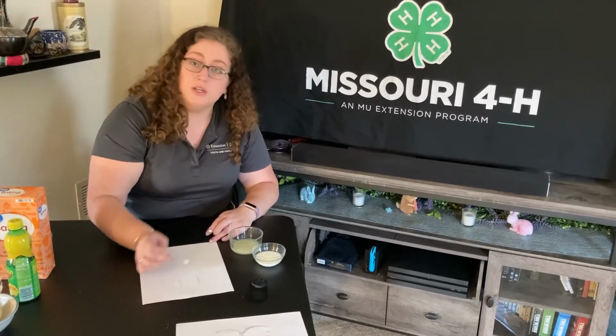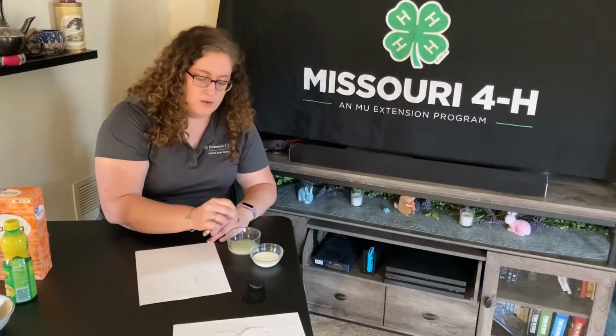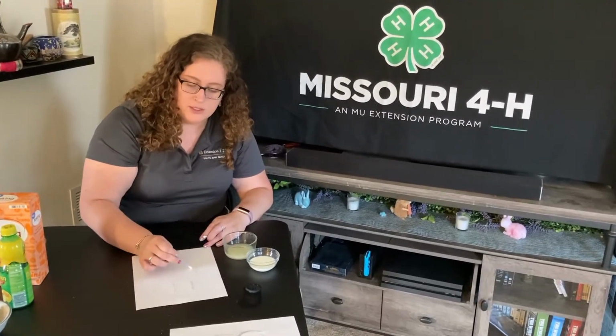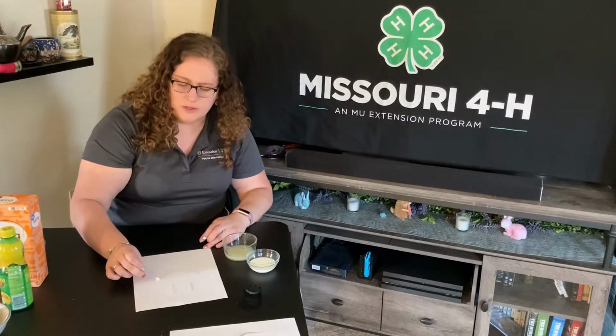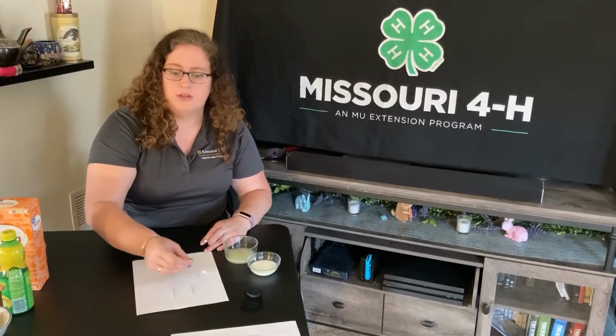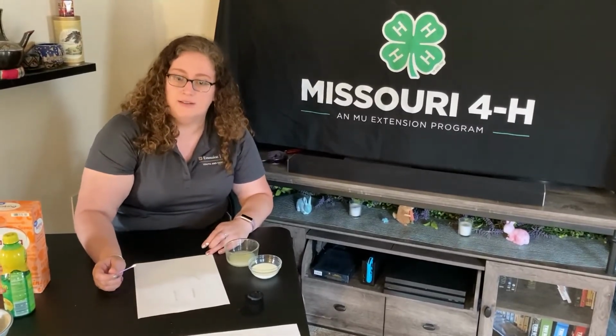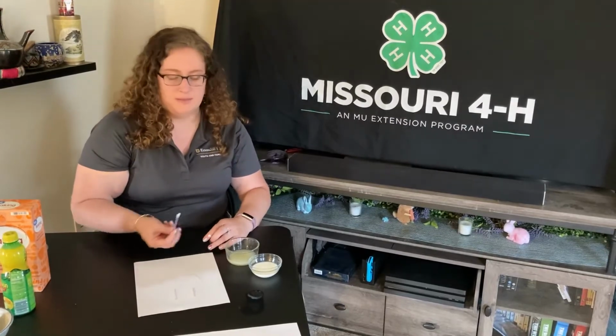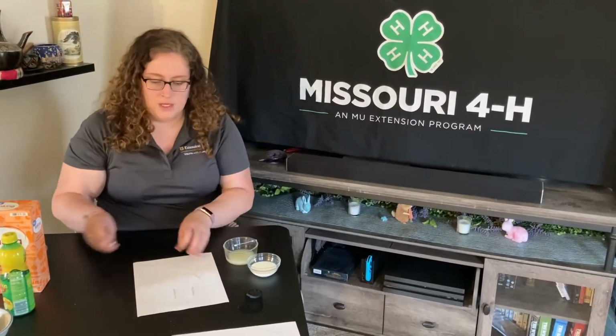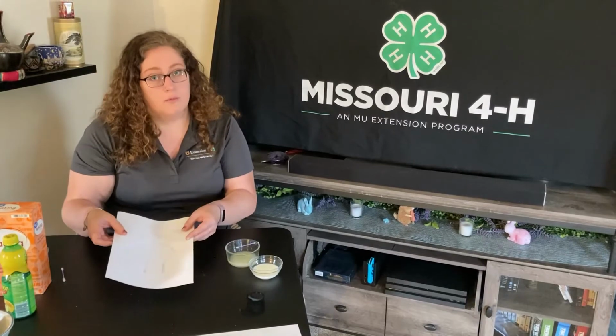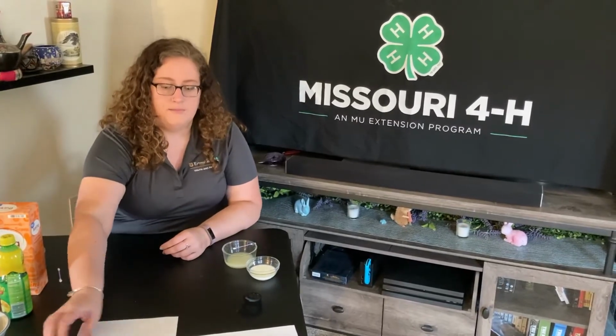Now, it's totally up to you if you want to draw words, if you want to write out an actual message. Explore a little bit. See if you can write something pretty small and see if you can still see it at the end of the day. Or if you're like me, just keep to something a little bit bigger and see how it goes. So we've got our smiley face also on there. We're going to let that dry and then heat that up.